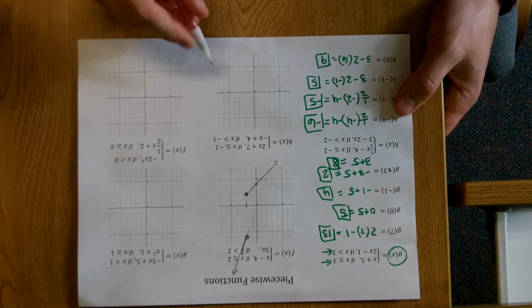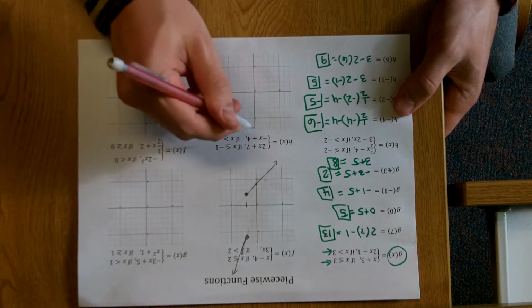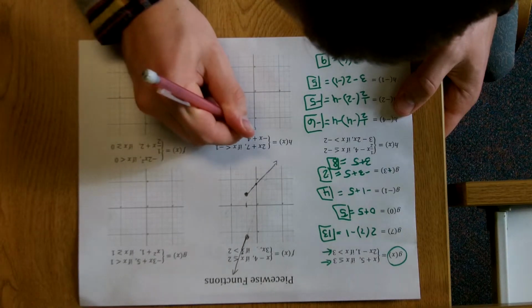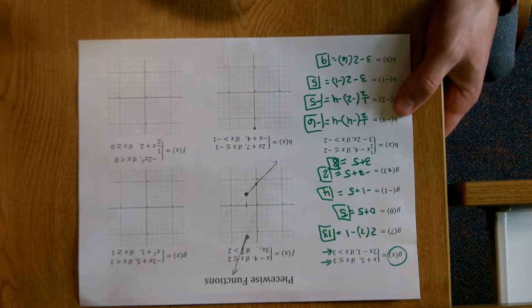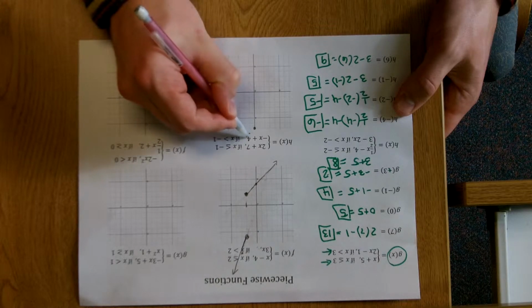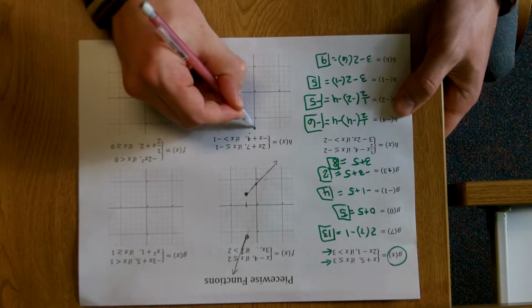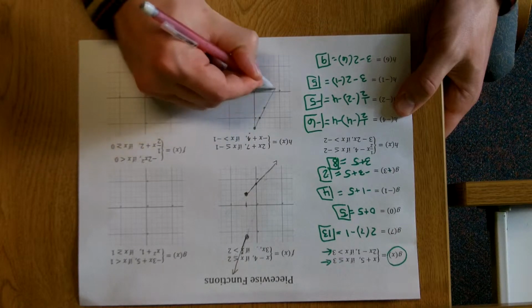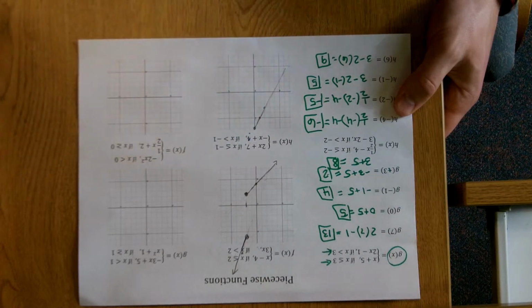Alright, so we're going to go through this. So we're going to have an x-intercept of 7. So something like that. And then we're going to go up 2 every time we go over 1. So something like that. So that's our first part of our function.